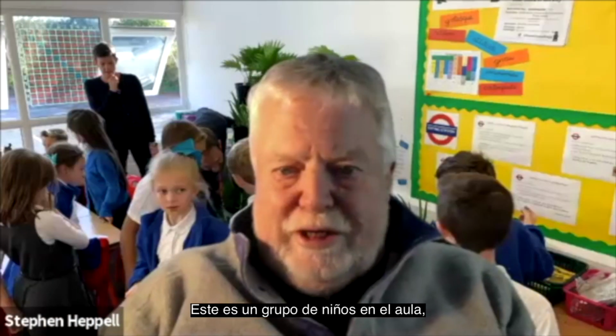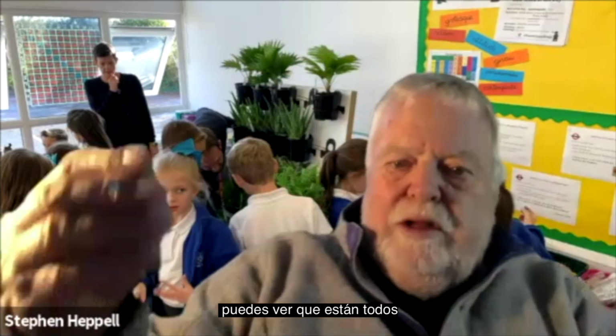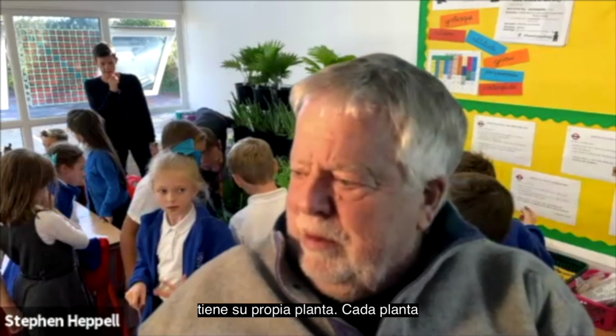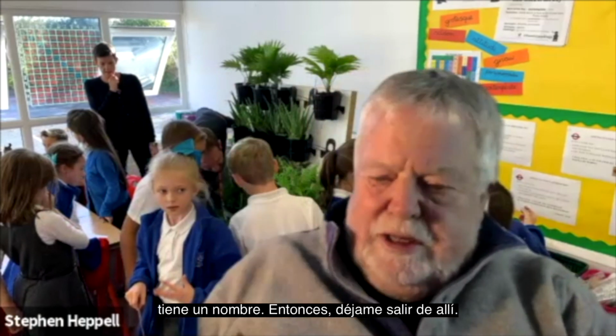Here's a group of children in a classroom. You can see they're all looking after their plant wall over here. Each child has their own plant. Every plant has a name.